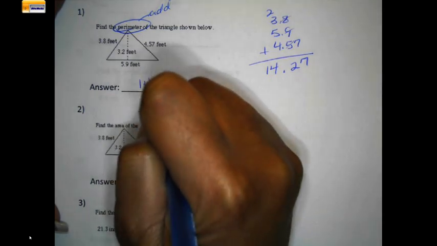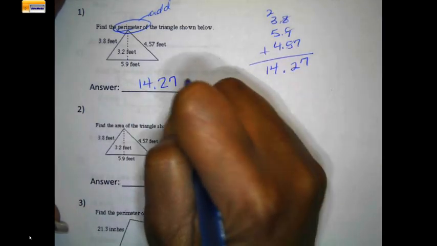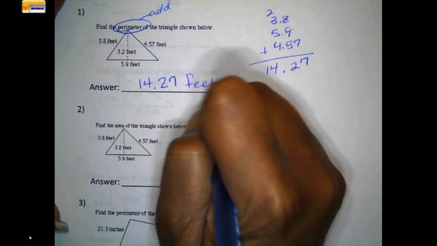No, we don't add 3.2. Why would we add the height? We're talking about perimeter, which means the sides. 10, 17, 18, 19, 22. So what did you guys get? 14.27? 14.27 what? What's the units? No, just feet. It's linear because it's perimeter.